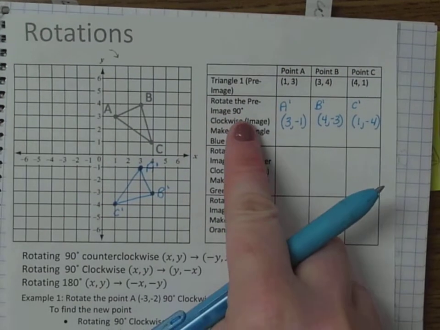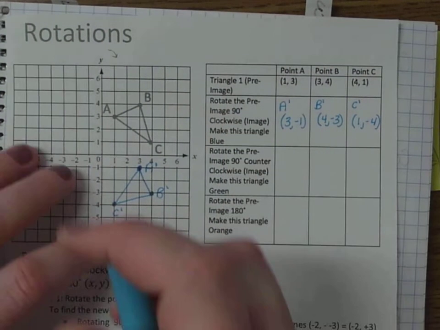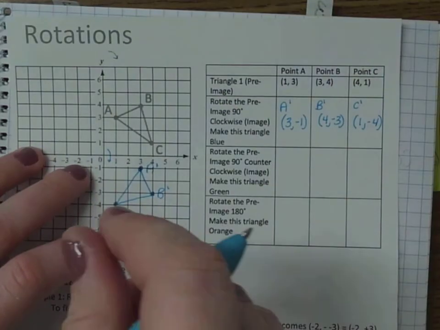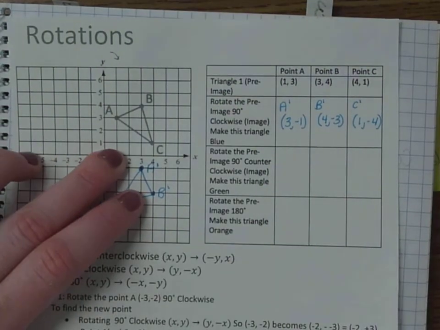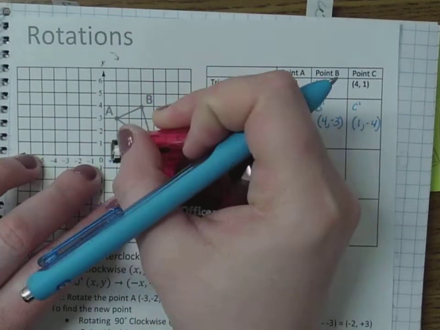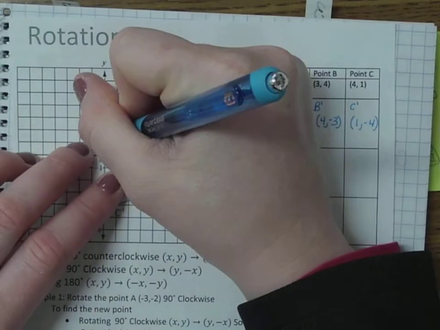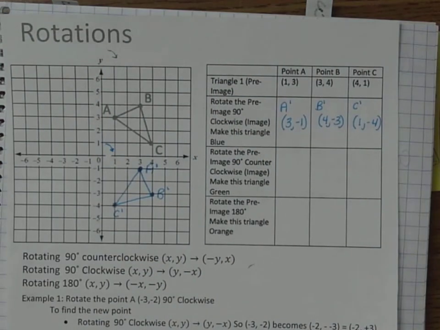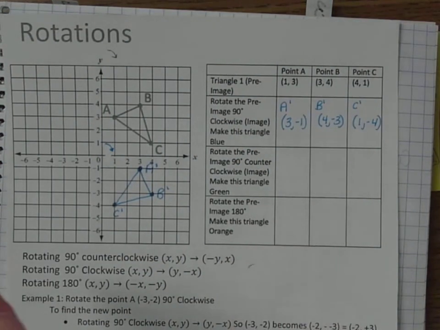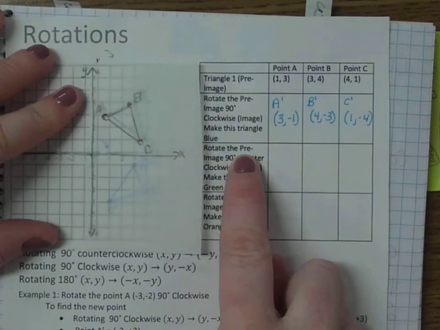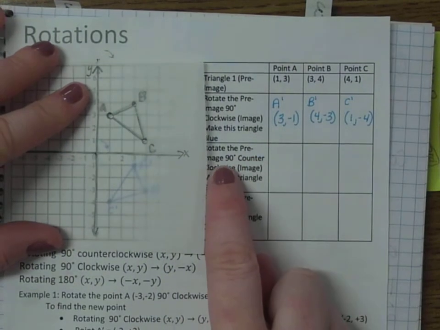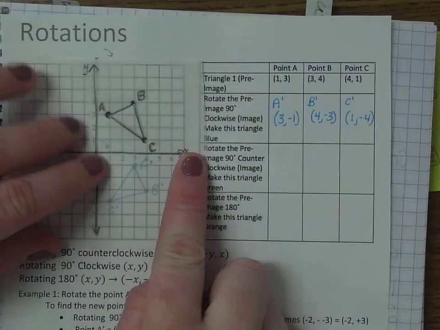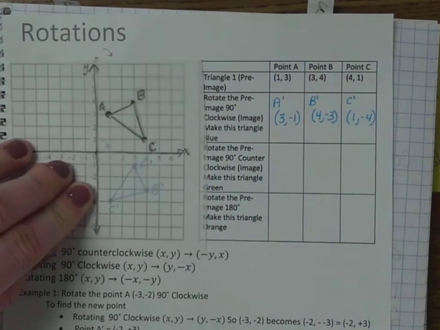Okay, so that was 90 degrees clockwise, meaning I moved this direction. I just made that look like it was a 180. So I moved my y-axis to my x-axis. So I moved 90 degrees. Okay, now let's go back to the preimage. Sometimes it has you rotate and then rotate again, but since it says to go back to the preimage, I'm going to go back to the original.